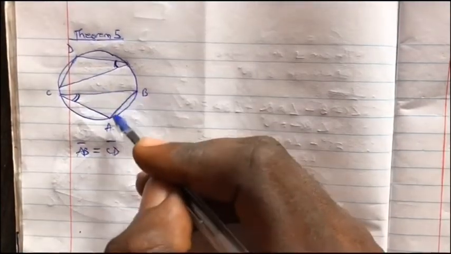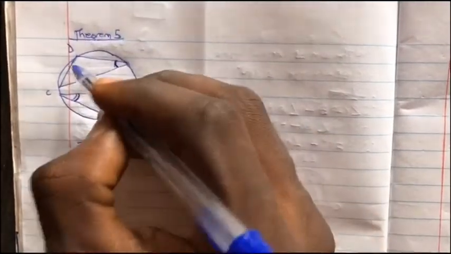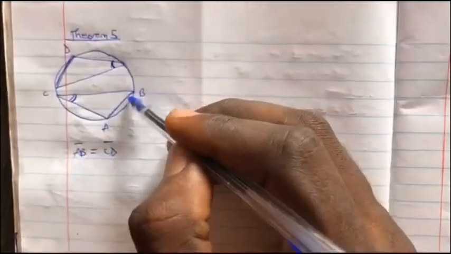So when chord AB and chord CD are the same, then these angles will obviously be the same.